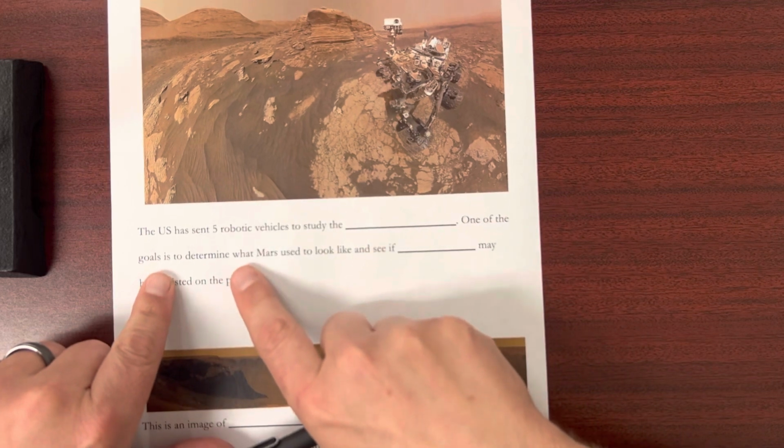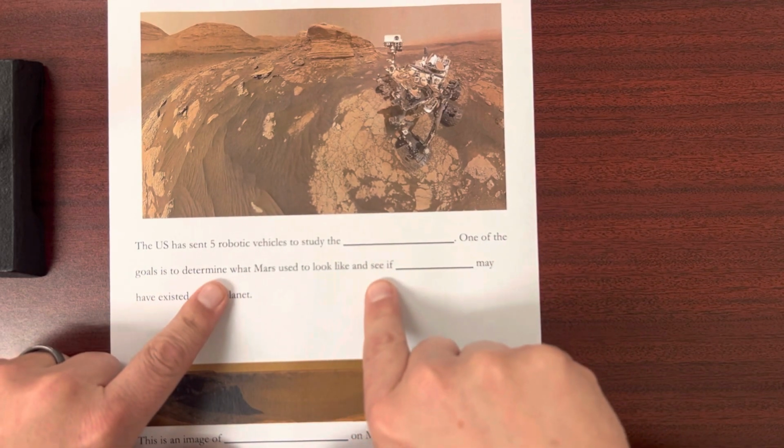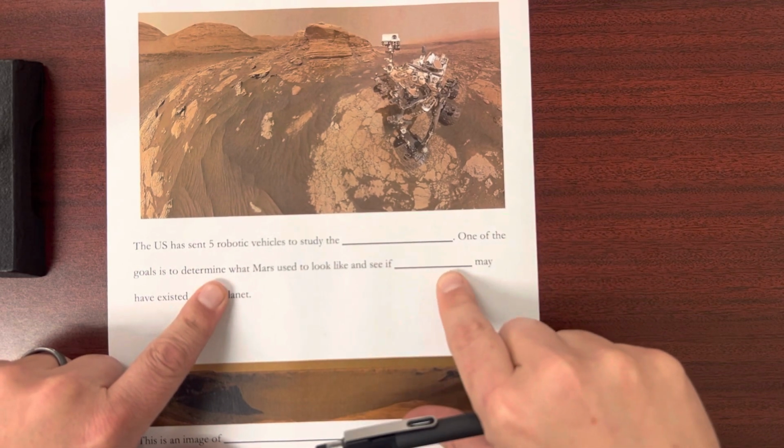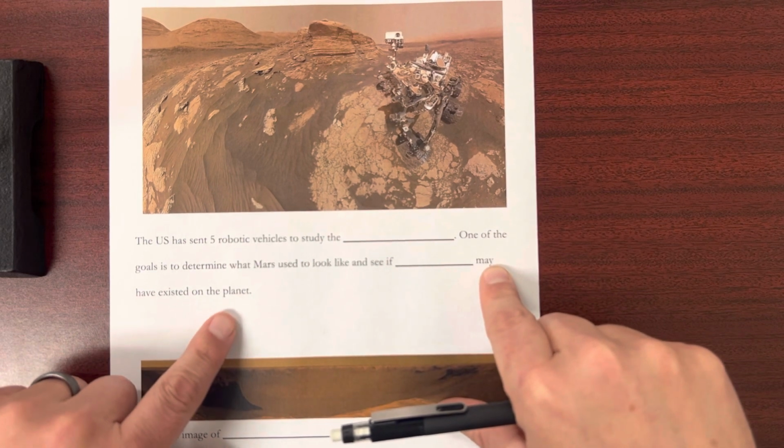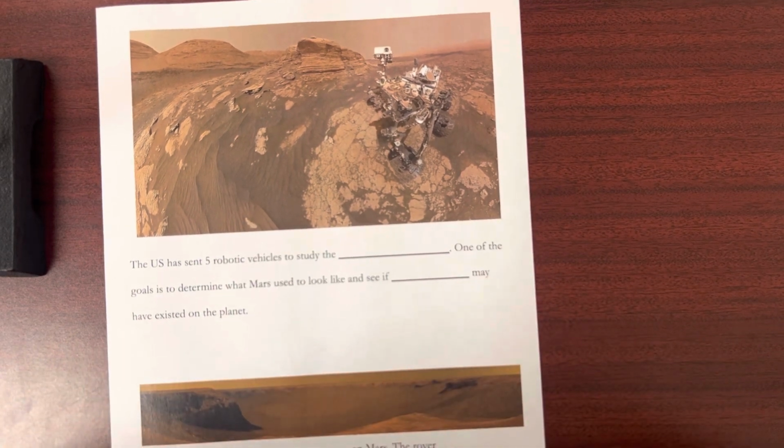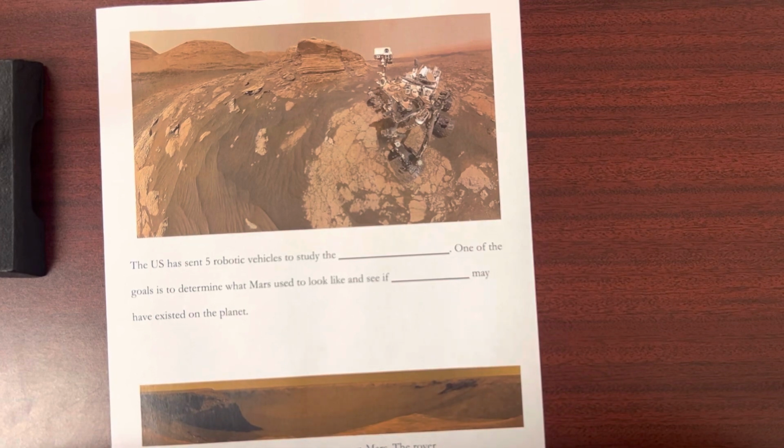One of the goals is to determine what Mars used to look like and see if life may have existed on the planet. So we're trying to find traces of water because we think where there was once water, there could be the possibility of life. It seems to be that life requires water. So far, at least as of the making of this video, we don't have the evidence for life yet, but we're still investigating. There's still a possibility. So we'll see.